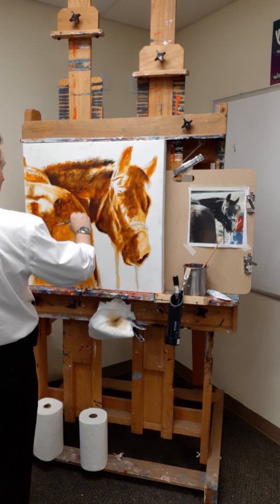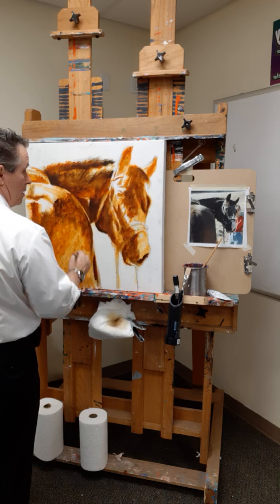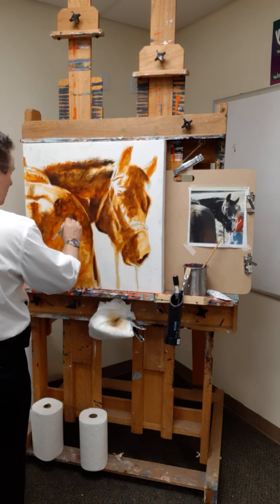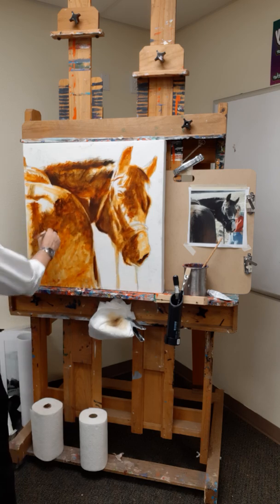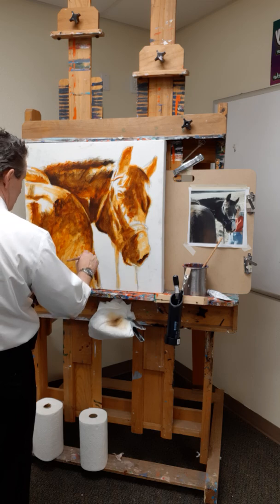So I'm going to come in here. I'm going to come down here where this now, and you're going to start seeing how this plays by leaving it so pale down here. So I'm going to come in.